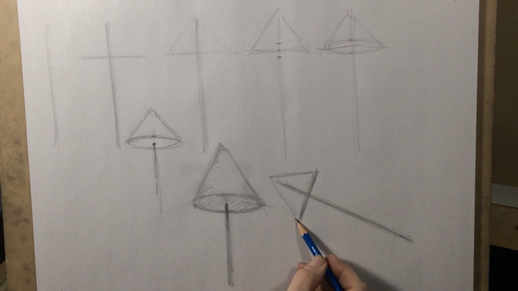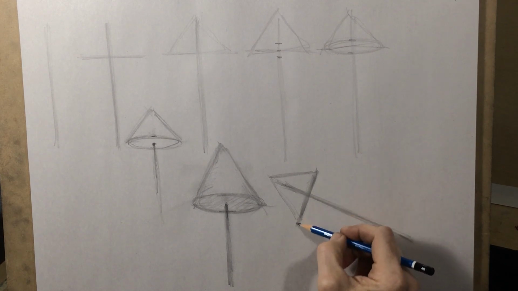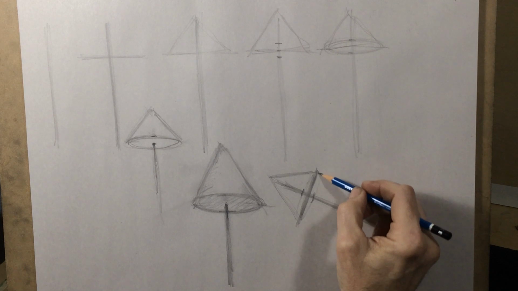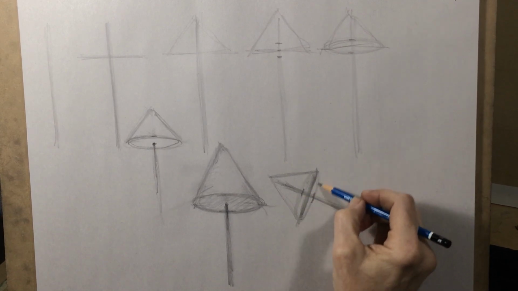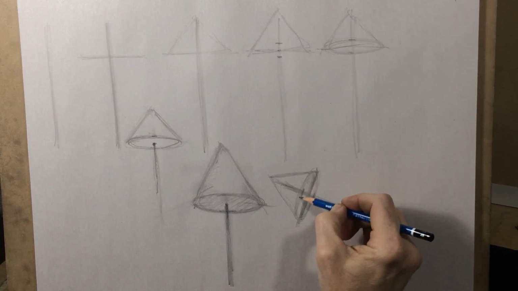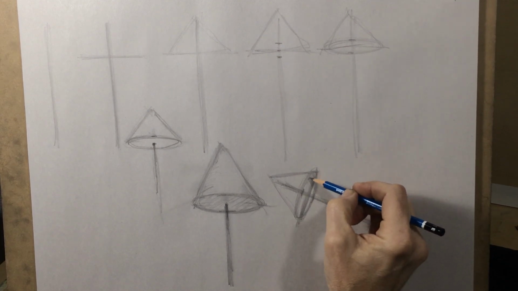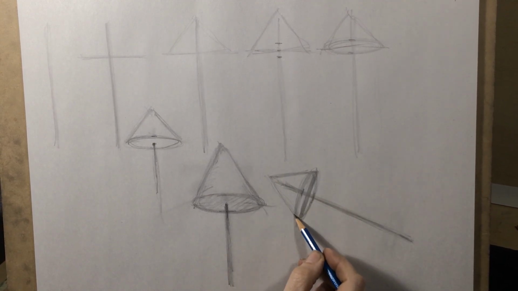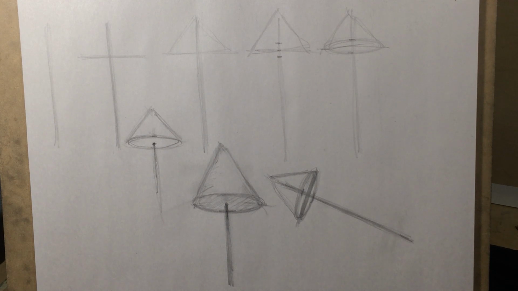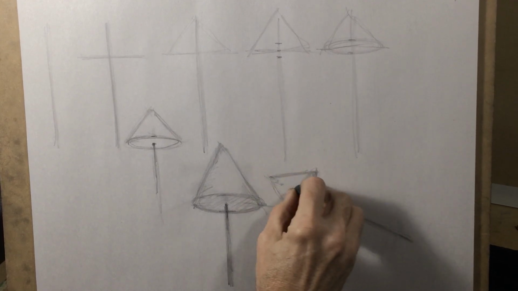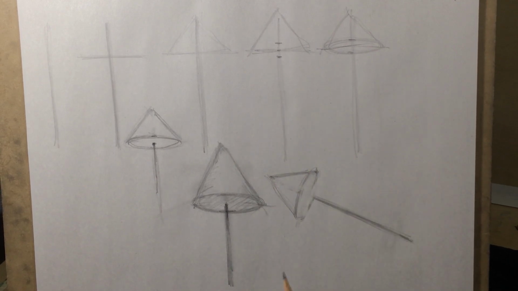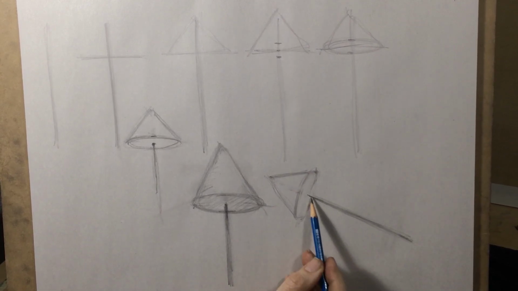But that's really one of, if not the most important aspects for understanding ellipses in circles, tilted cylinders, and ellipses in perspective. So that's a quick and dirty idea of what something like that would be.